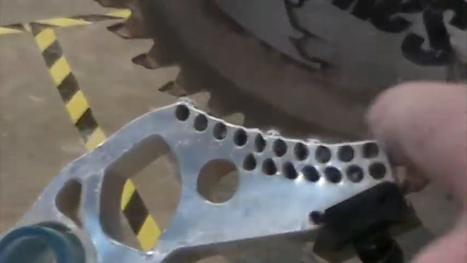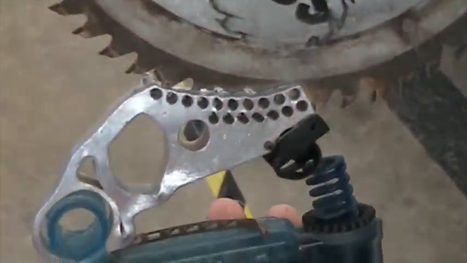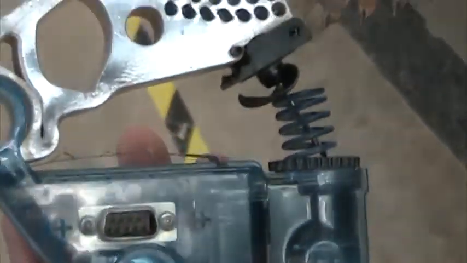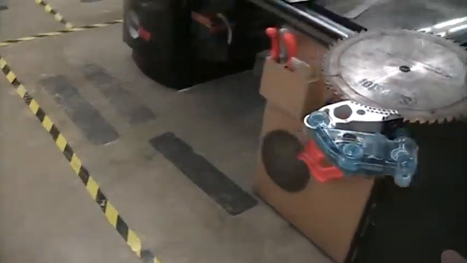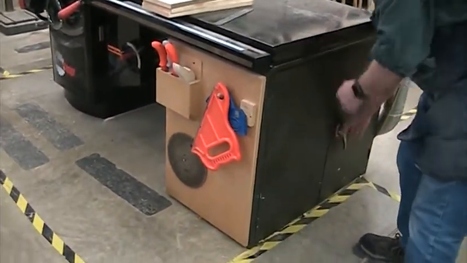And see how the blade buried itself into that aluminum? And the whole carriage of the blade, the arbor, and everything drops out of sight when this happens. It happens in like milliseconds. It's really, really a cool thing. It's kind of like an airbag going off in a car. It happens that fast.